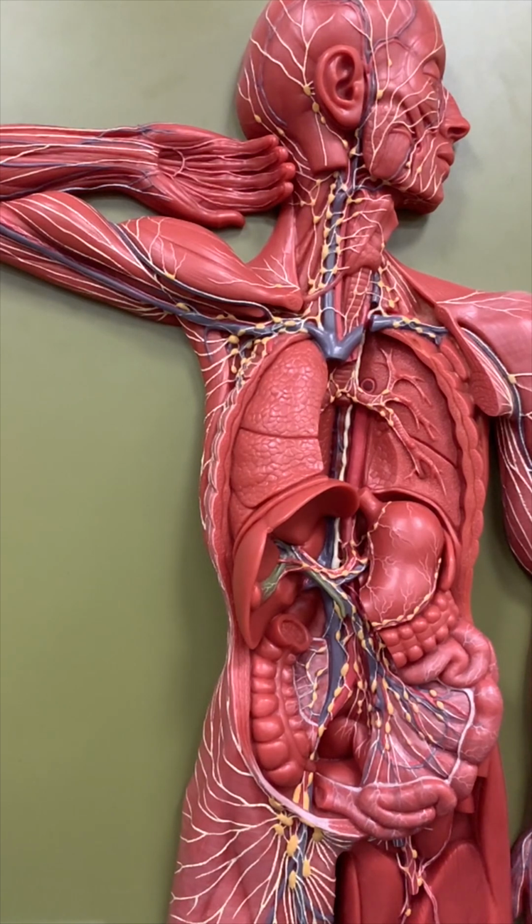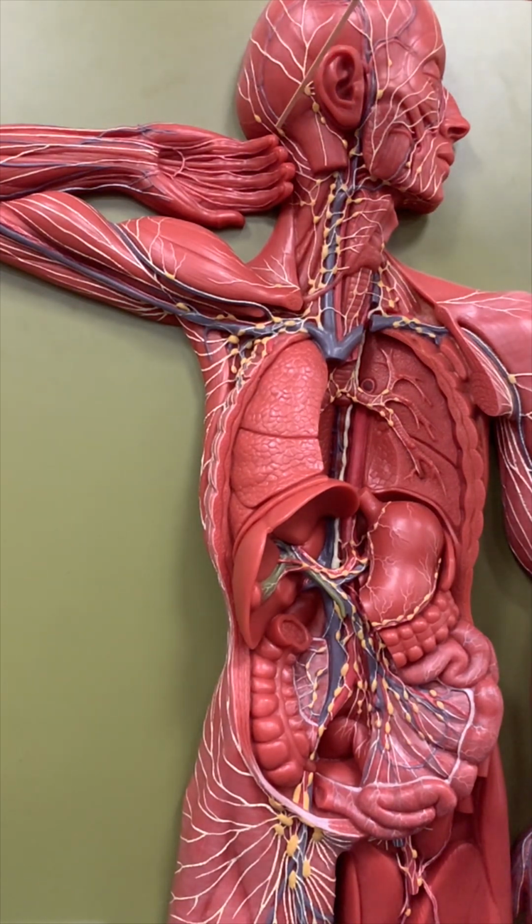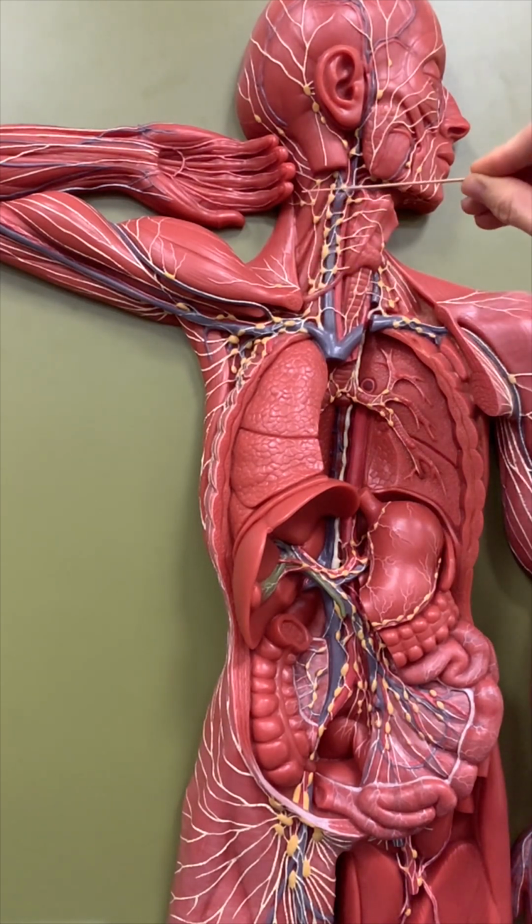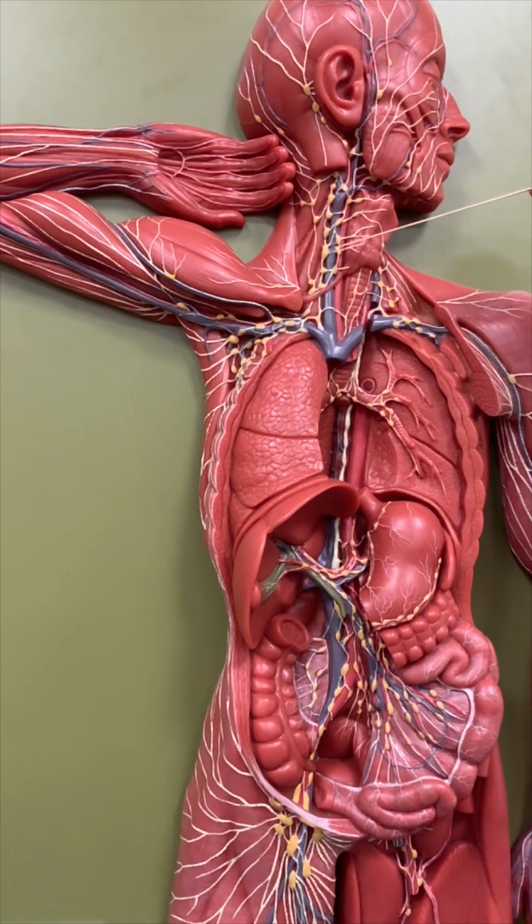We can look at and point out several areas of lymph nodes on this particular model. So I want to go through the ones that are on your lab guide. At the back of the head, we have the occipital lymph nodes. Alongside the neck, which is the cervical region, we have superficial lymph nodes. And then under the sternocleidomastoid muscle, we would have the deep cervical lymph nodes.